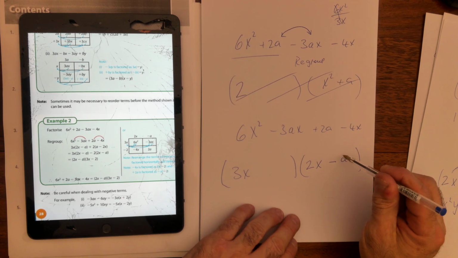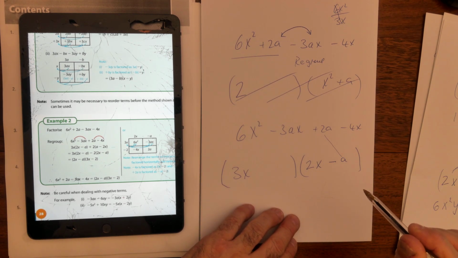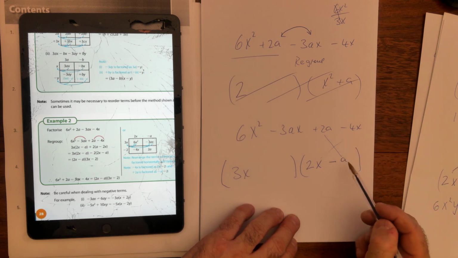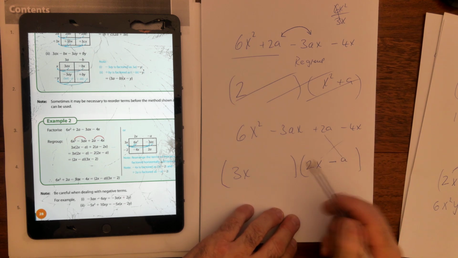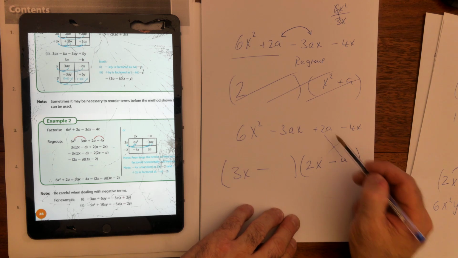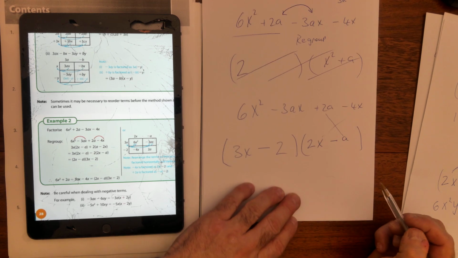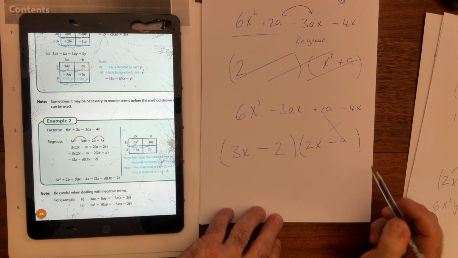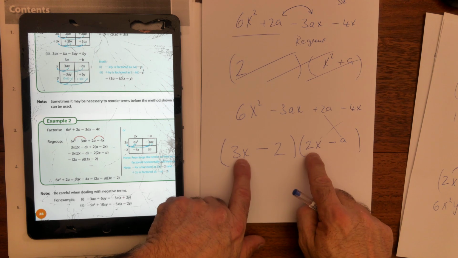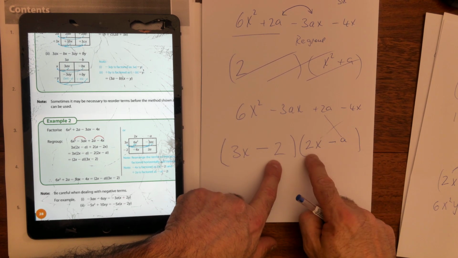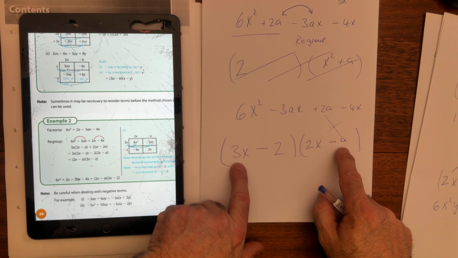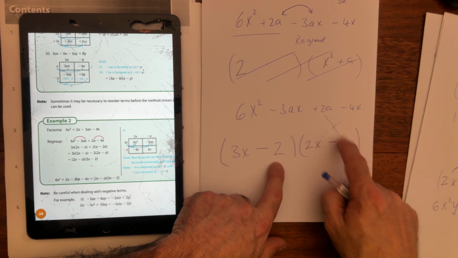Now we have to figure out which goes with which, so clearly that goes with that, and this goes with this. So how many times does minus a go into plus 2a? Well, plus divided by minus is minus. The a's cancel, and you're left with 2. And we can double check that everything is fine now by getting 6x squared minus 4x minus 3ax and plus 2a.